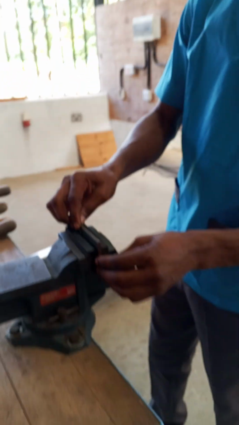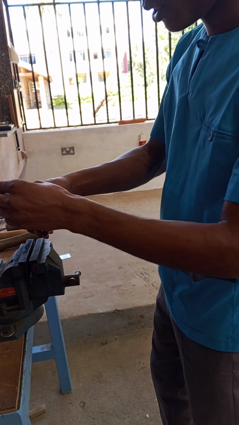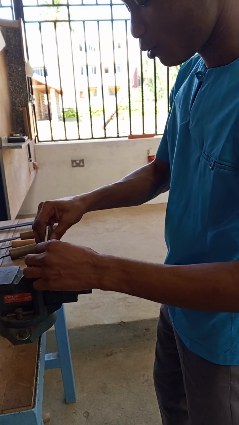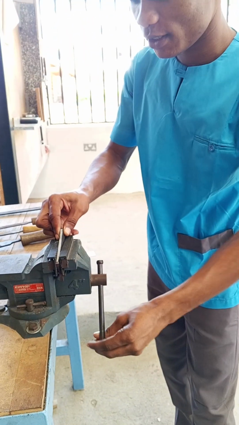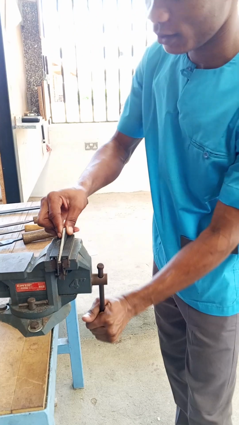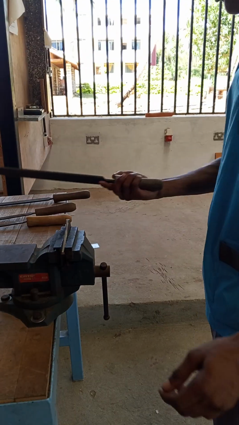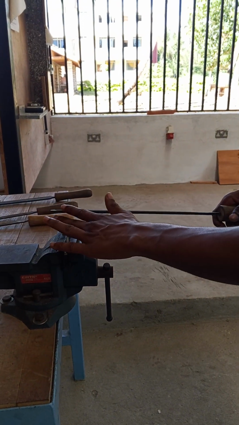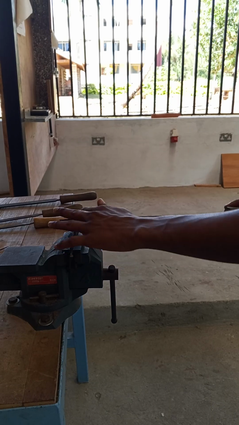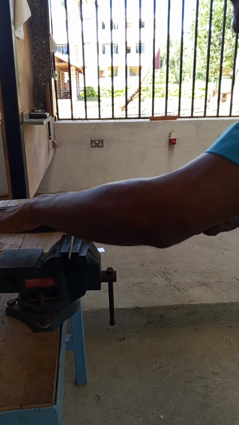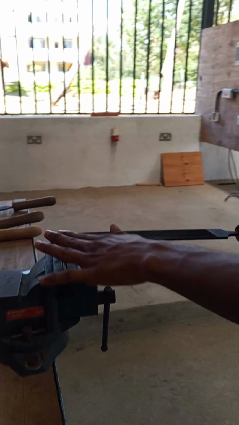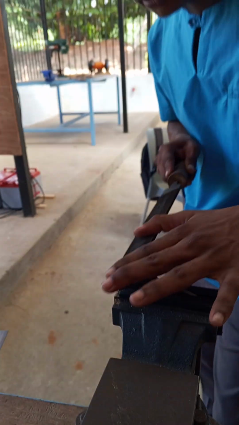As you are removing the curve, make sure you adjust the engineering vise into its position. Then you can just use the flat file to file it and remove the thickness.